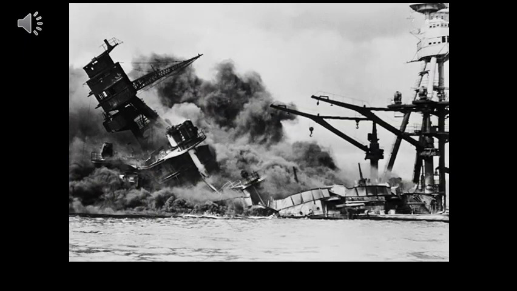This is a photo of the USS Arizona burning at Pearl Harbor. The USS Arizona burning and sinking. The Arizona was the U.S. battleship that sustained the most damage and had the most casualties during the attack on Pearl Harbor.